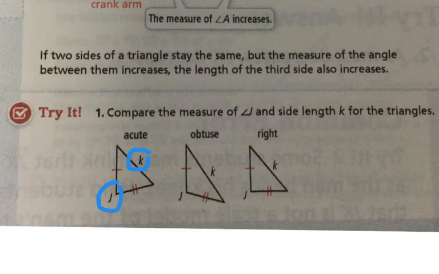And then angle J in the middle would be the right angle, and that's where side length K is in the middle of the lengths. And then angle J is the largest in the obtuse triangle, so that means that side length K is the longest. So what they want you to answer is, as the measure of angle J increases, the length of K also increases as we go from acute to right to obtuse.